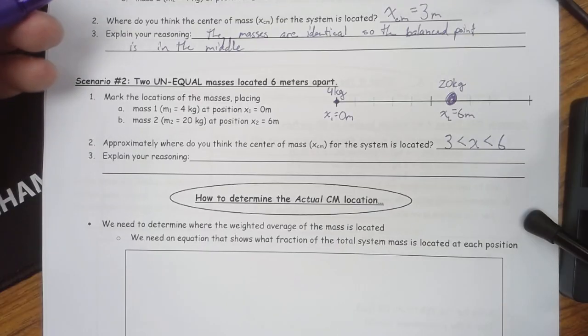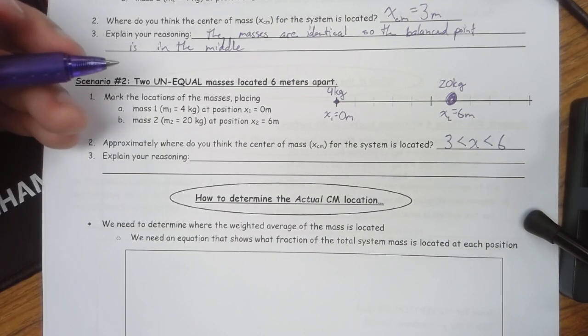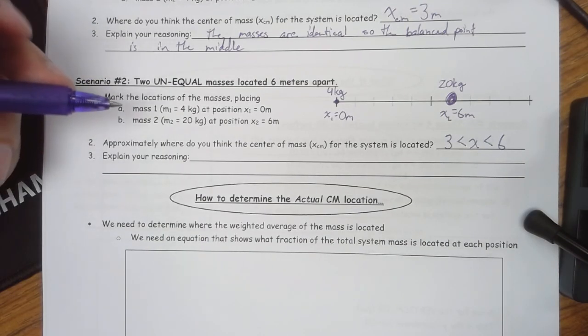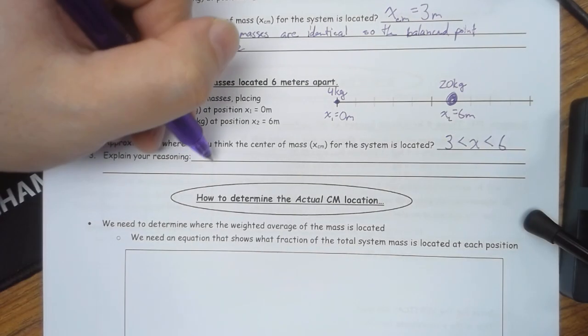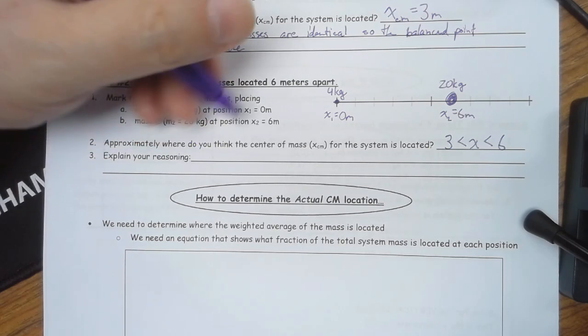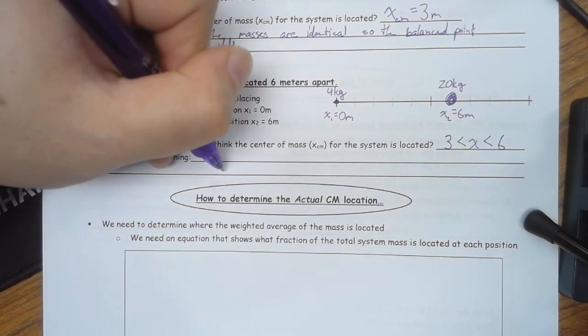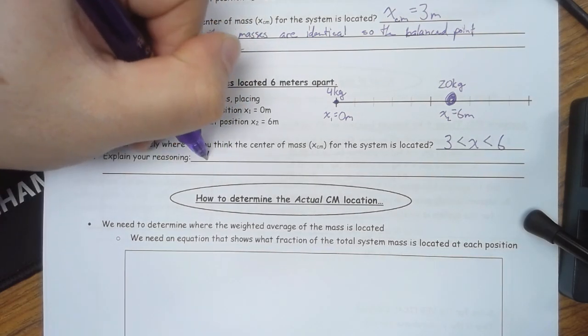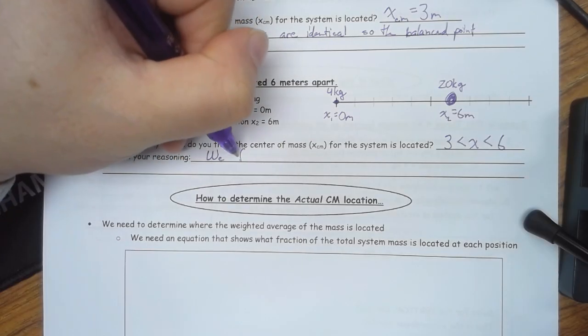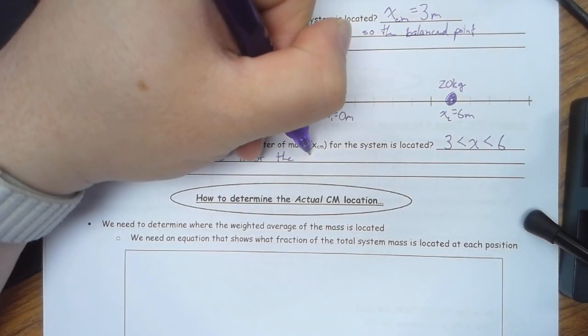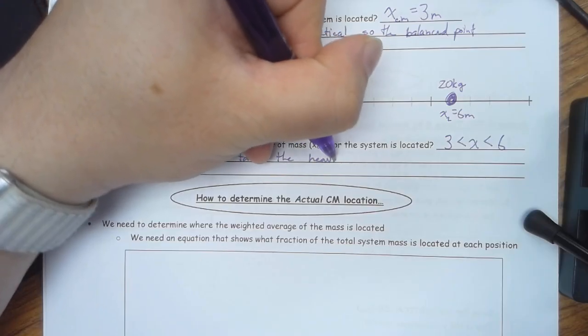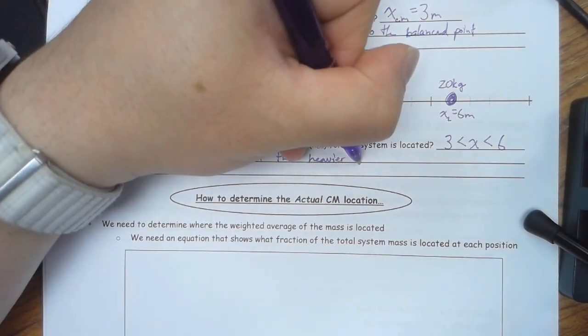We know that if they were equal, it would be smack dab in the middle, right? We already wrote that. So instead of being smack dab in the middle, we favor the heavier mass.